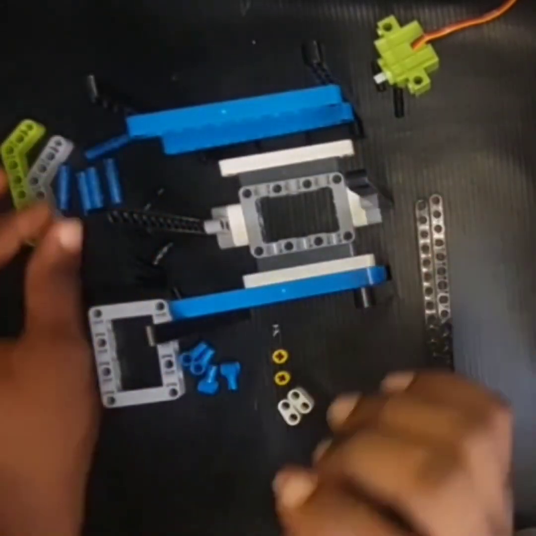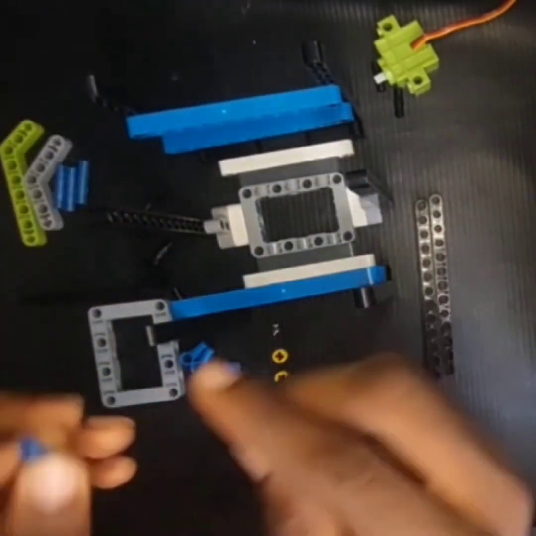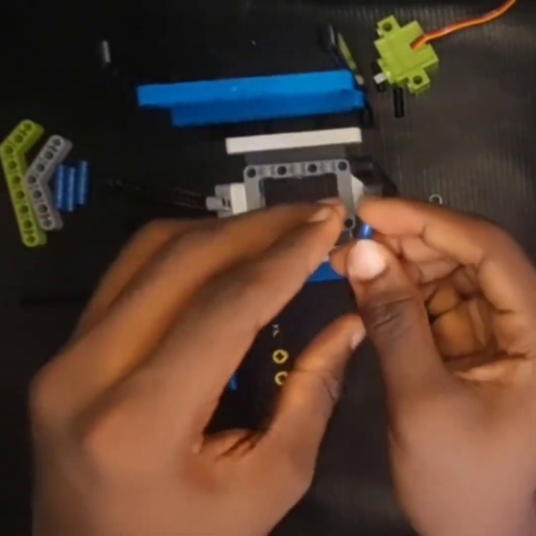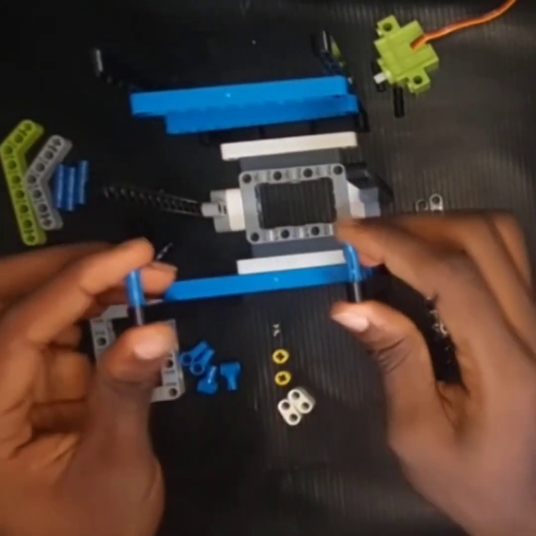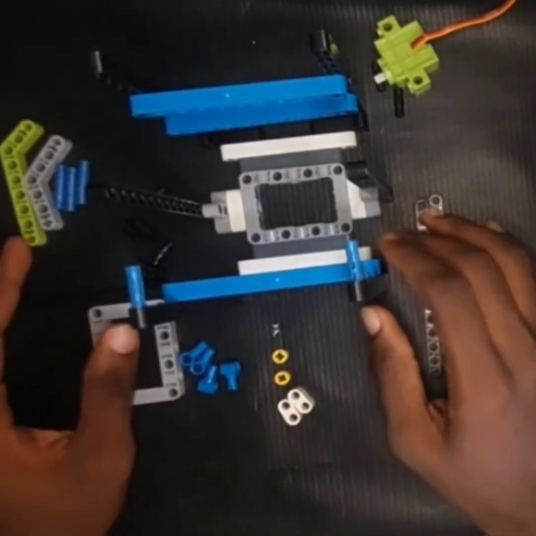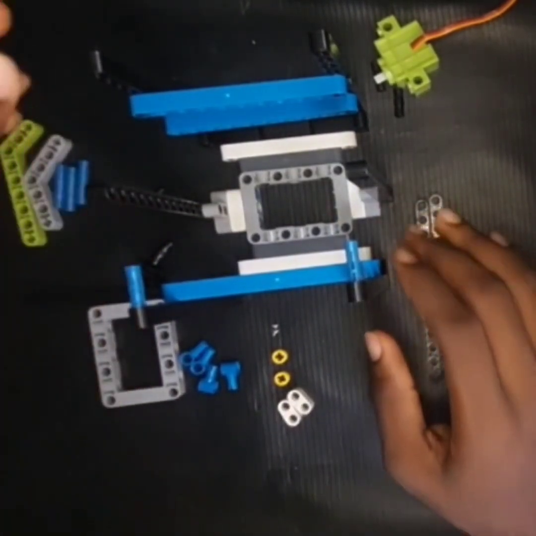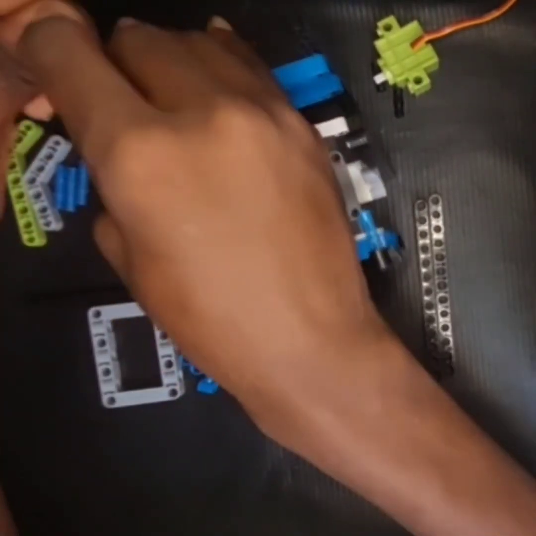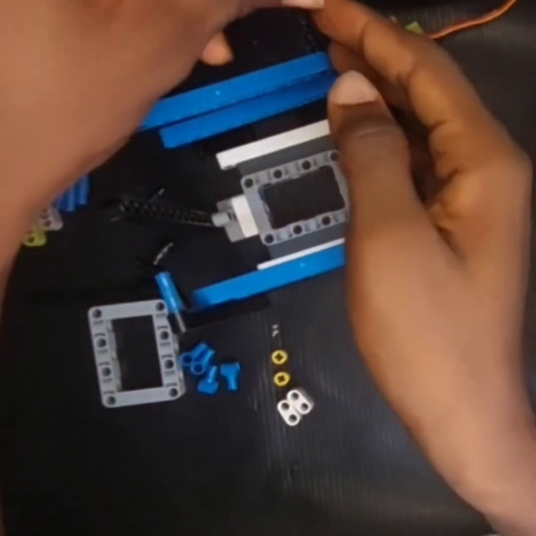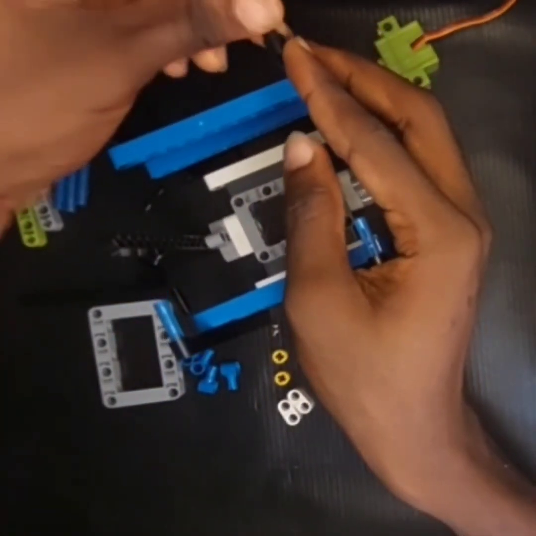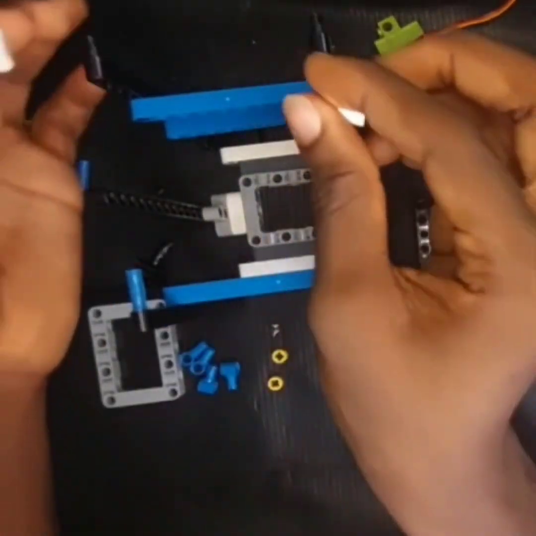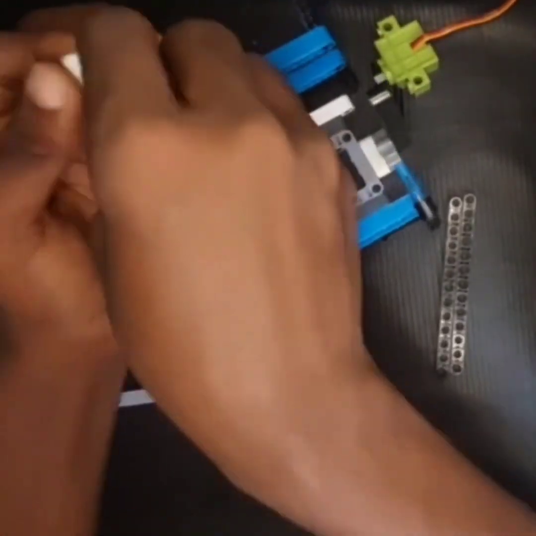So now the next one we'll do is to pick two 3L pins. One is going to be here, another one is going to be here. All right. Then we're going to add two pins. One is going to be here. The other one is going to be here. 2, 1.